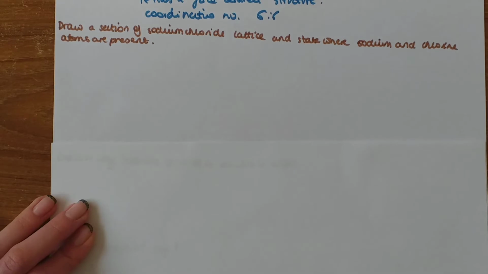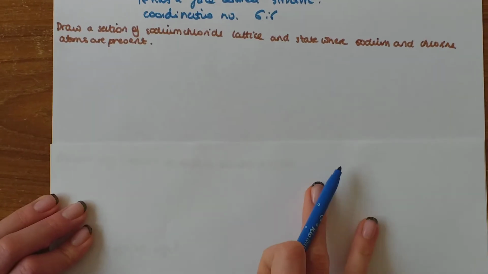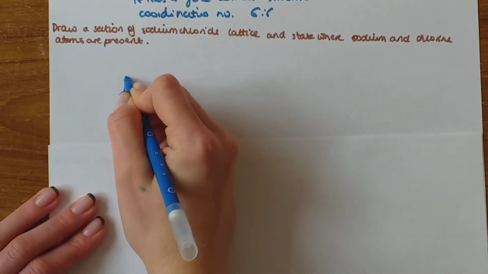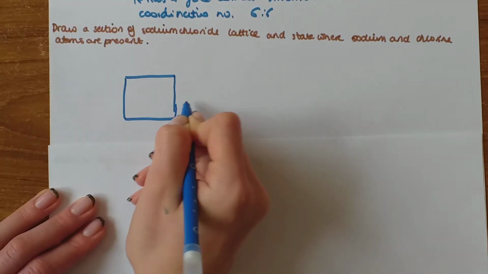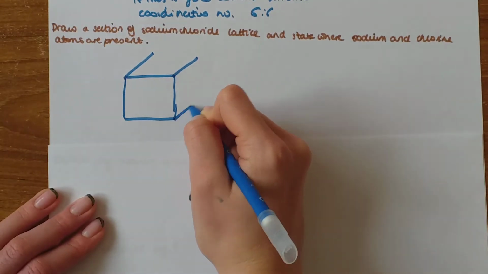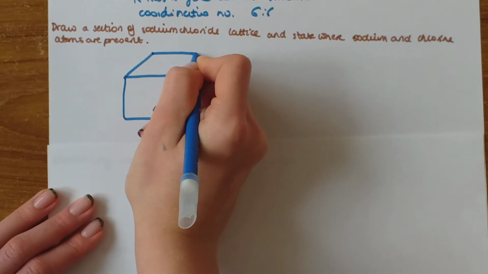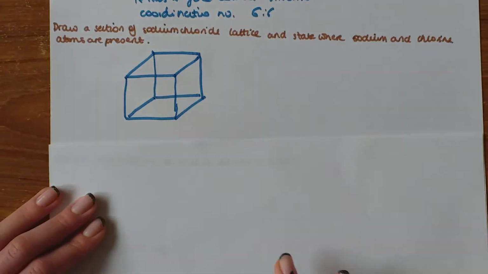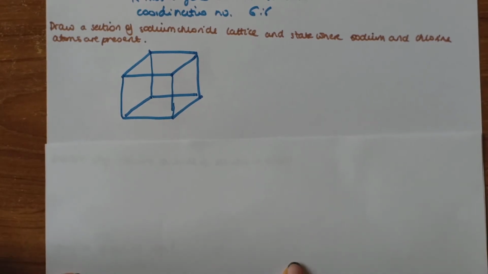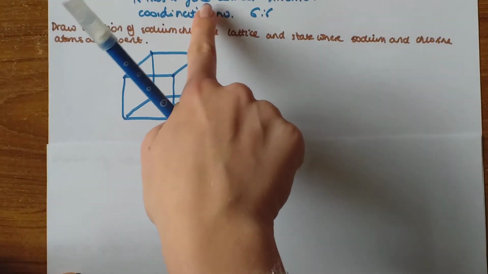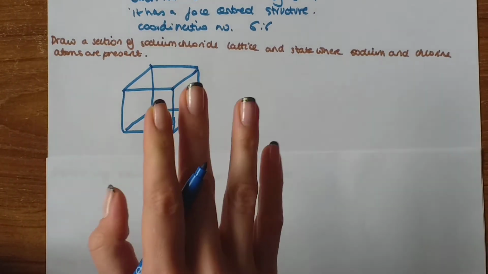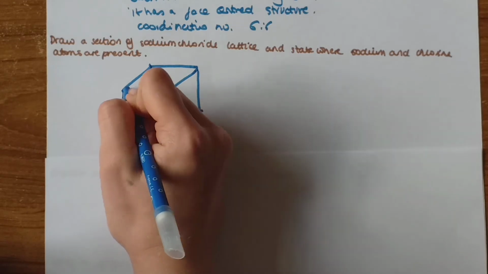Next question says, draw a section of sodium chloride lattice and state where sodium and chlorine atoms are present. So, we drew the structure of cesium chloride already, and you know I started with a box. This time it's exactly the same. We start with a 3D box. So after you draw your box, this time it's face-centered, not body-centered, so we don't have an atom in the middle. It's surrounded by 6 atoms.